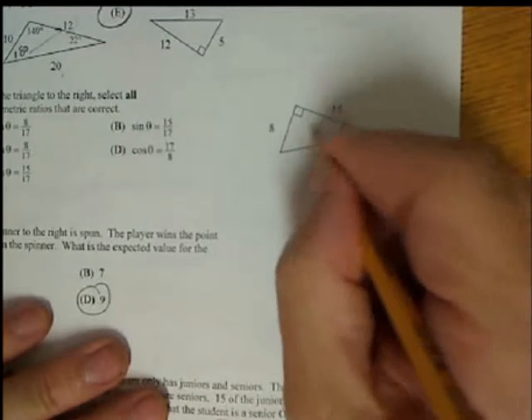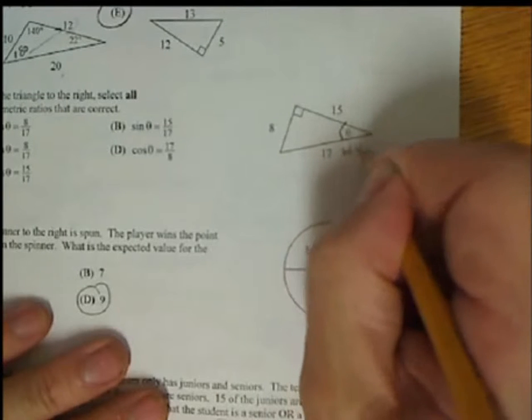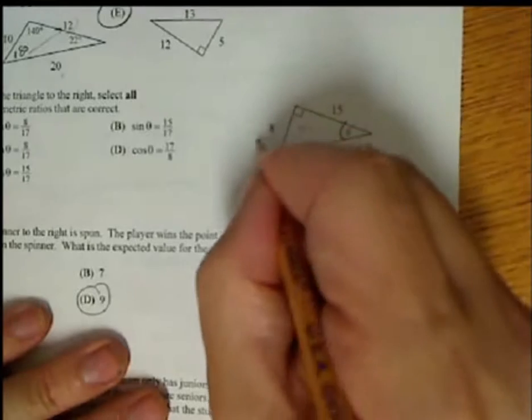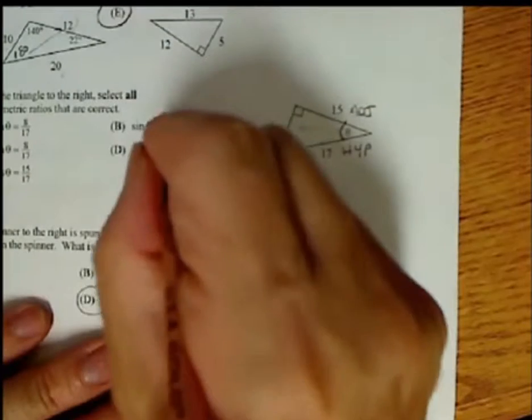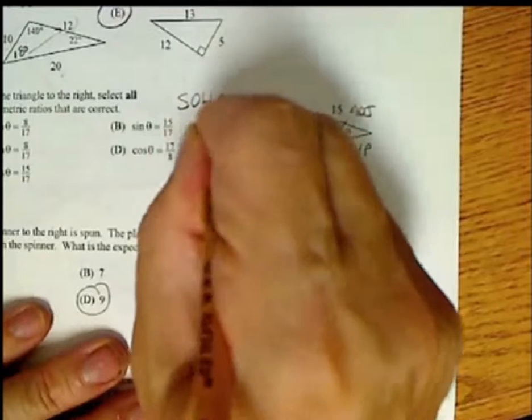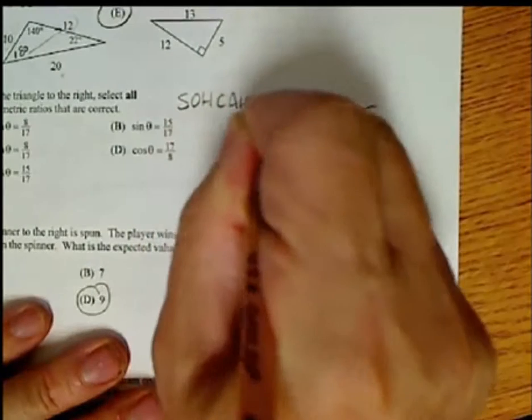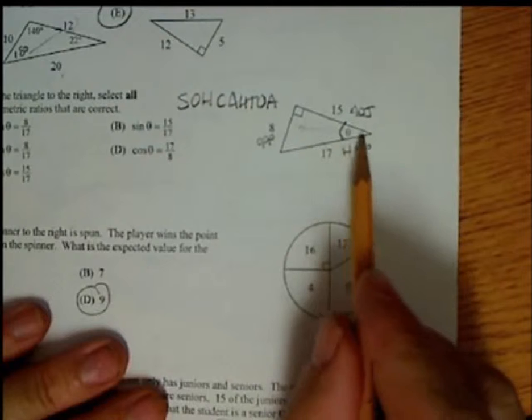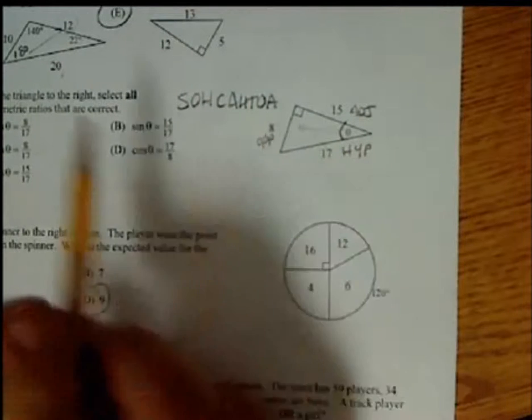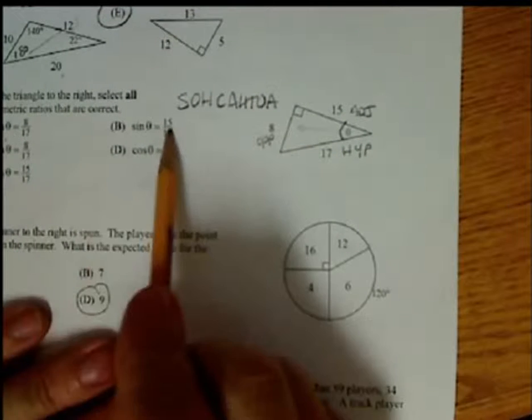Okay, 18. Here's my angle. Again, hypotenuse. This is my opposite. And that's my adjacent. And SOHCAHTOA. Okay, so sine of theta is opposite over hypotenuse, which is 8 over 17. That one worked. This one does not.